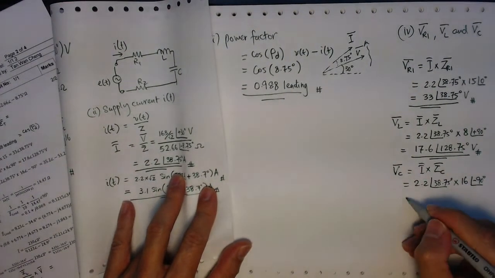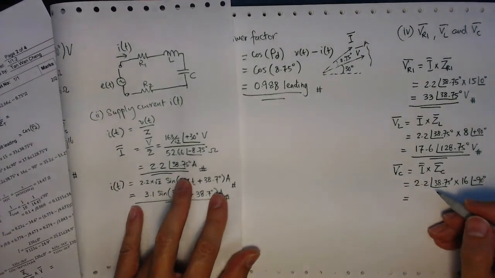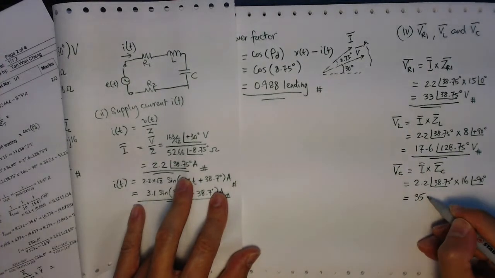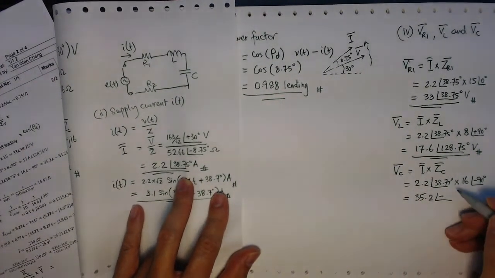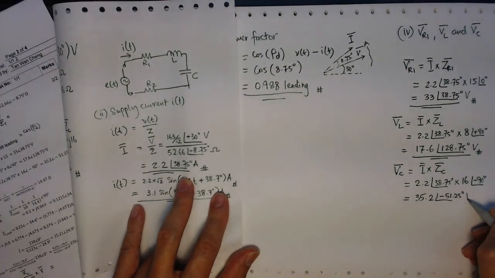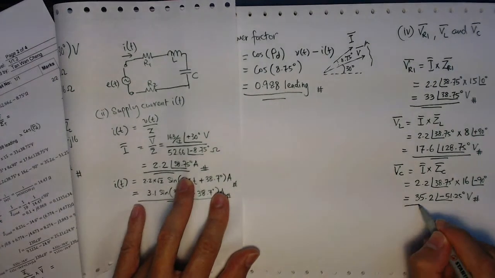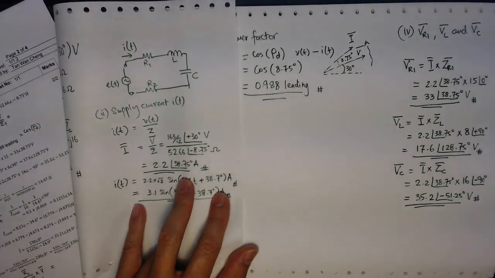Okay, so that will give me 35.2 at an angle of minus 51.25. Okay, here we are, the 3 voltages required.